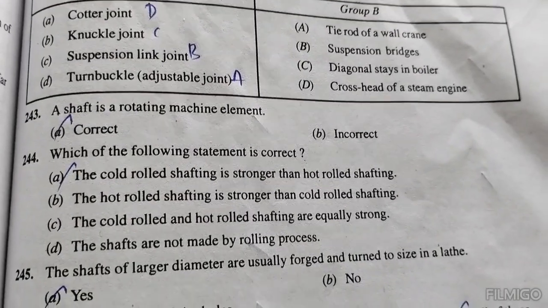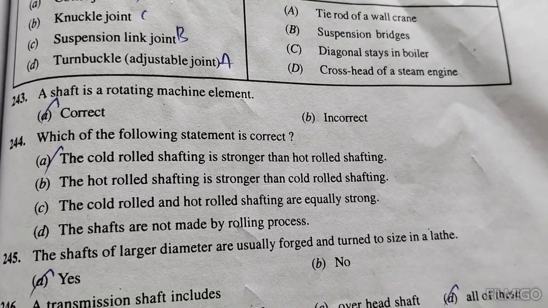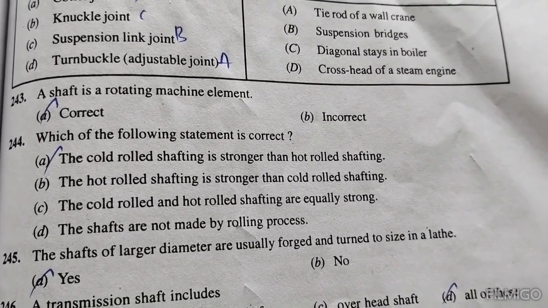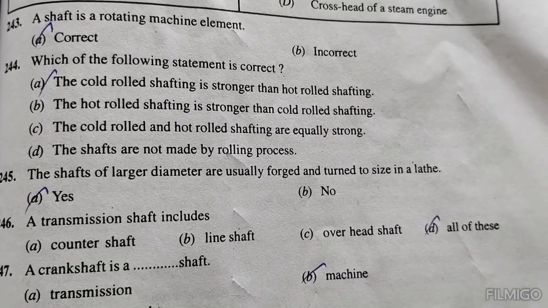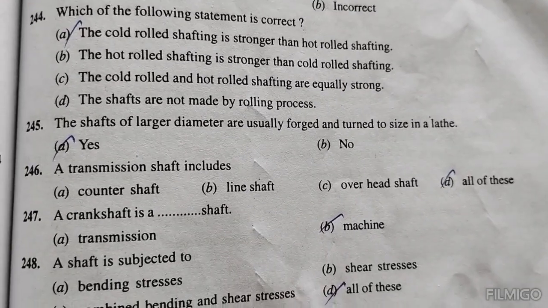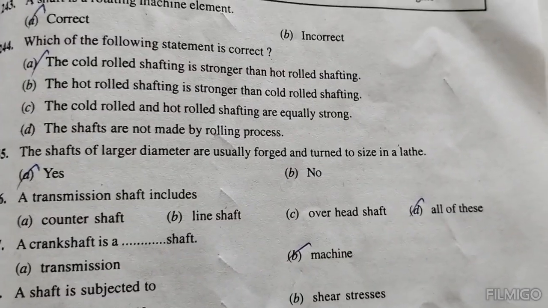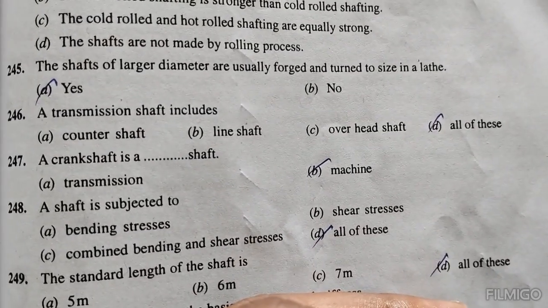Which of the following statements is correct? The cold rolled shafting is stronger than hot rolled shafting. The shafts of large diameter are usually forged and turned to size on a lathe. Yes, a transmission shaft includes all of the above. A crankshaft is a shaft, is missing.